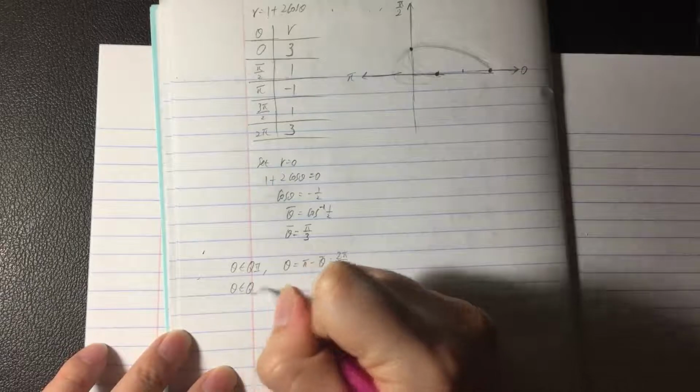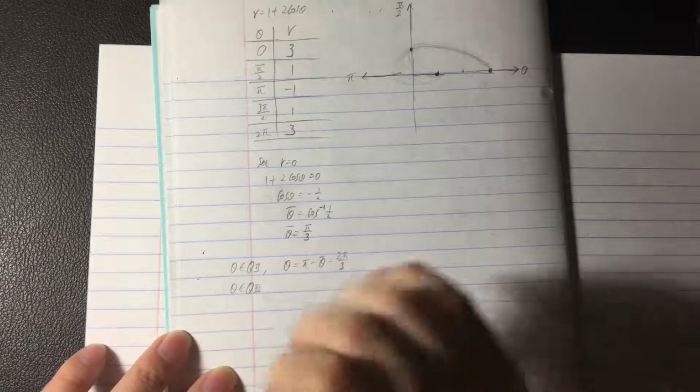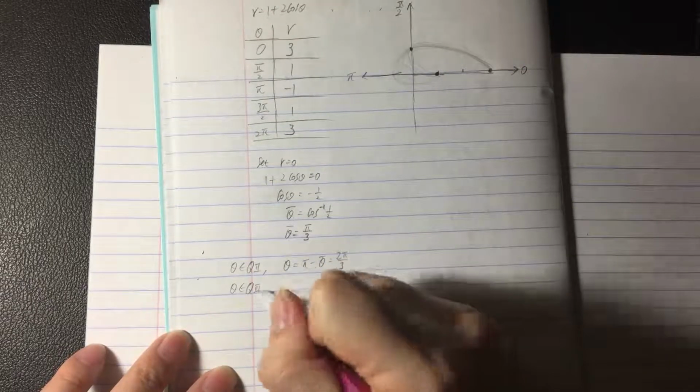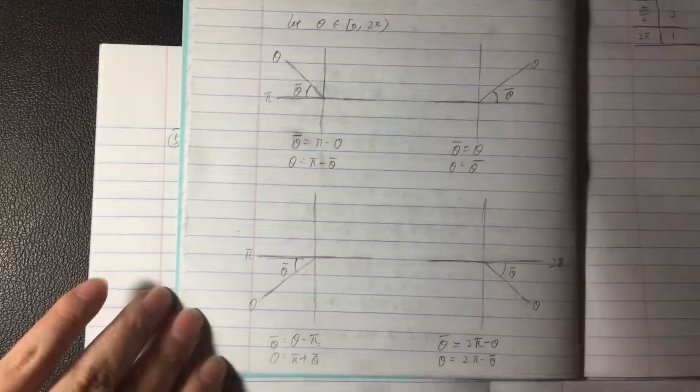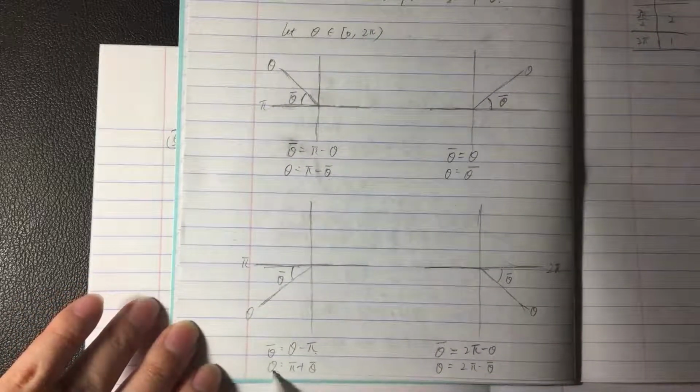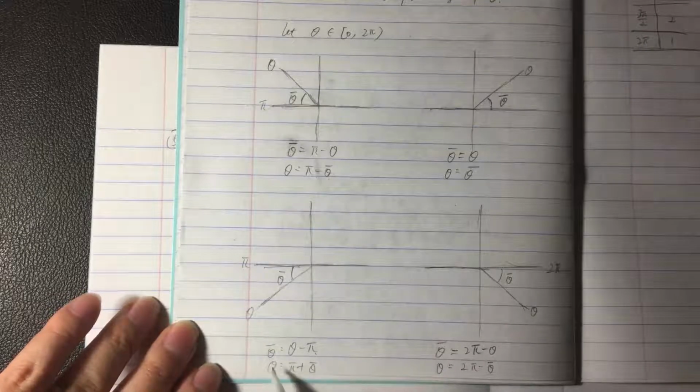If angle theta lies in quadrant 3, how do we find theta? In quadrant 3, angle theta is pi plus the reference angle.